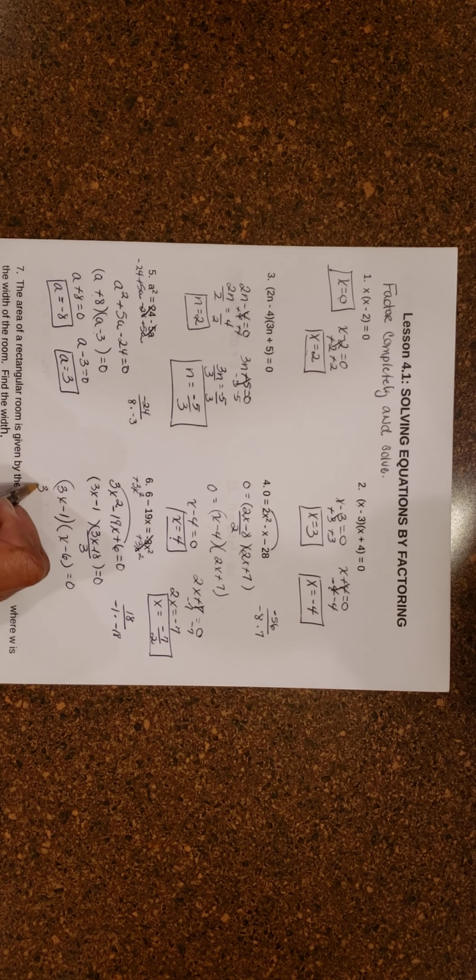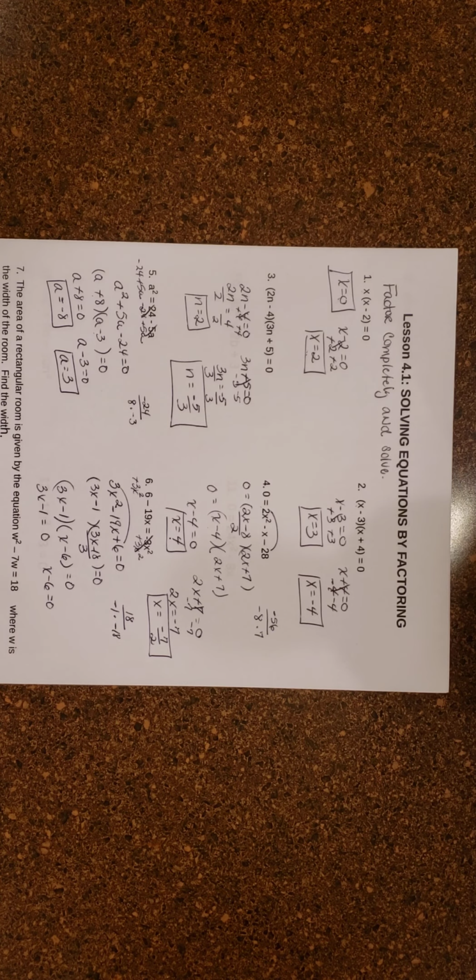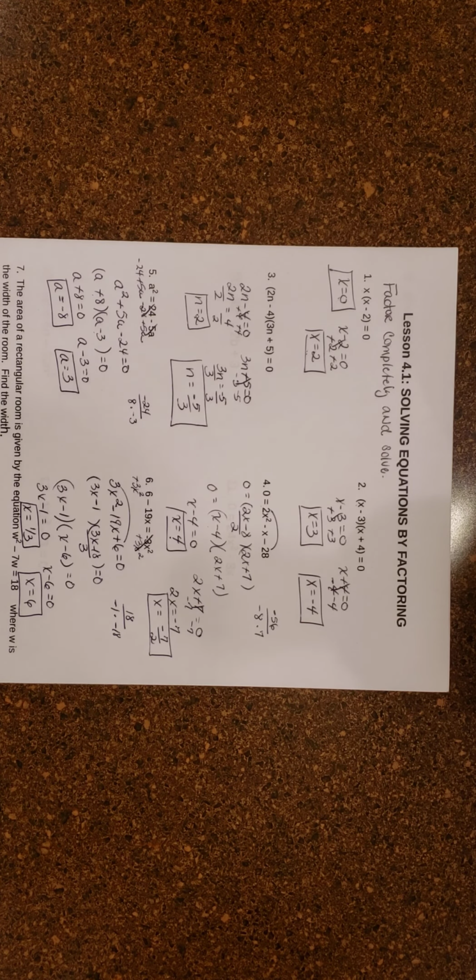From there, I'm going to set each factor equal to 0. Adding 1 on both sides and dividing by 3. This would be 1/3. x is equal to 6. So my two solutions are x equals 1/3 and x is equal to 6.